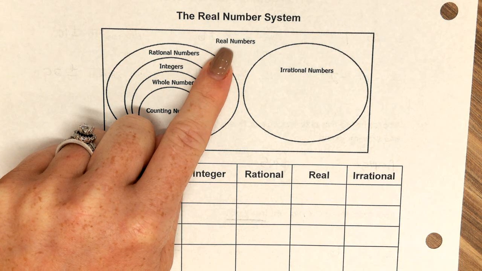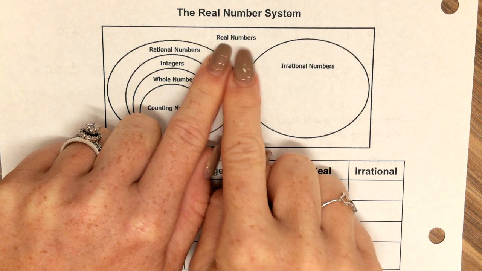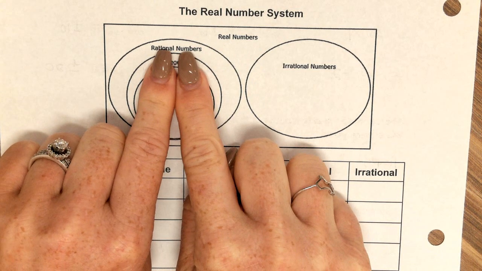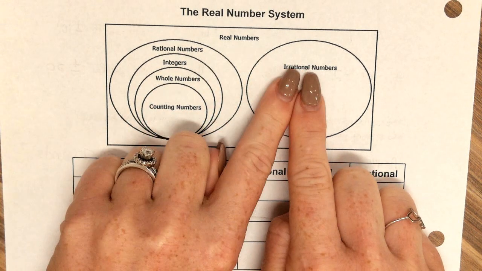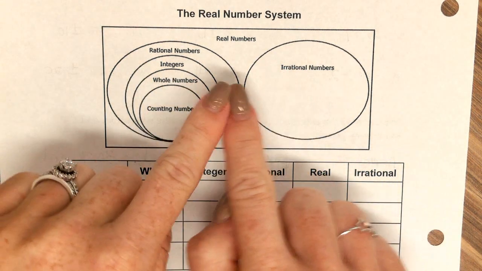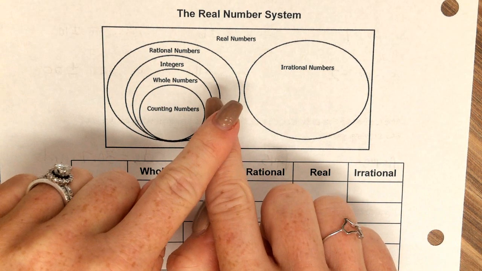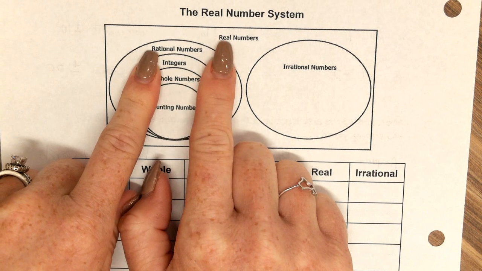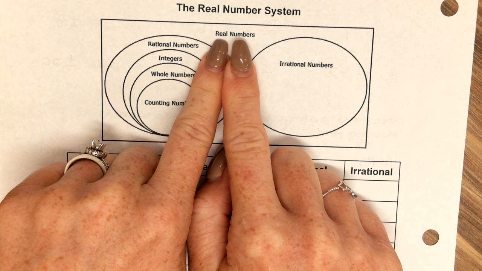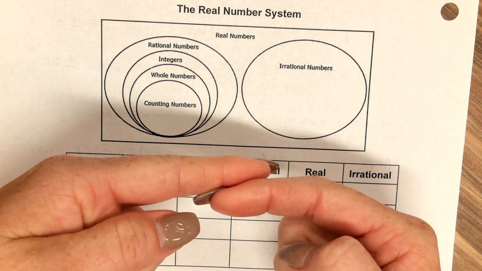We are not there. Okay? All numbers in my class are either rational or irrational, but they can never be both. Do you see how their circles don't mix? Now, rational numbers are real, and irrational numbers are also real, but they don't mix.